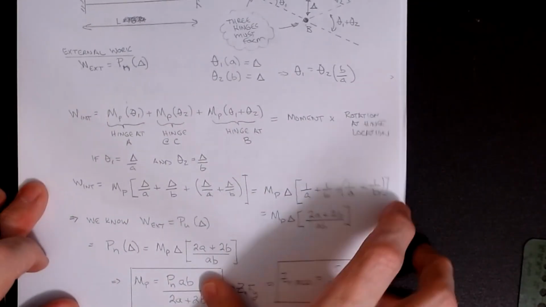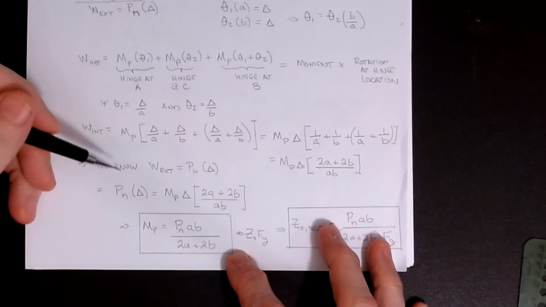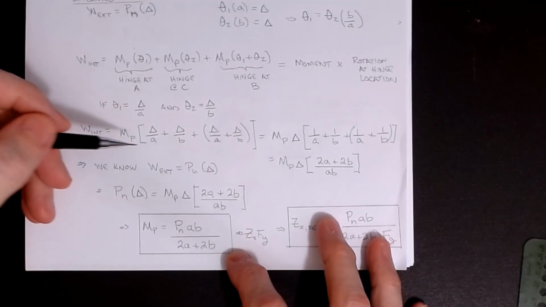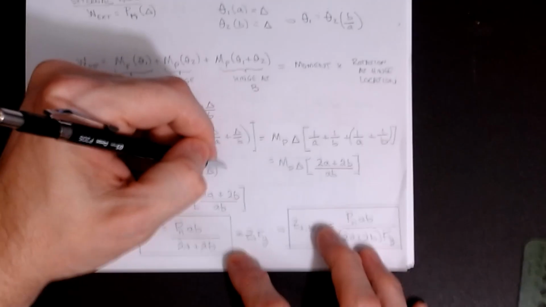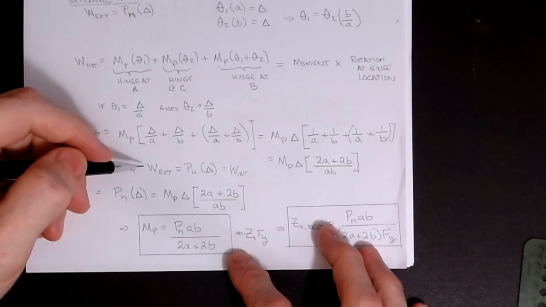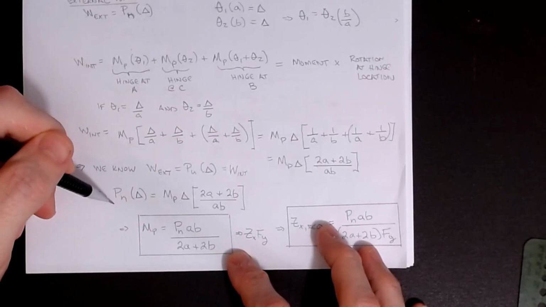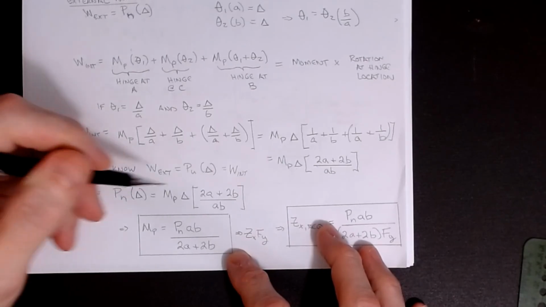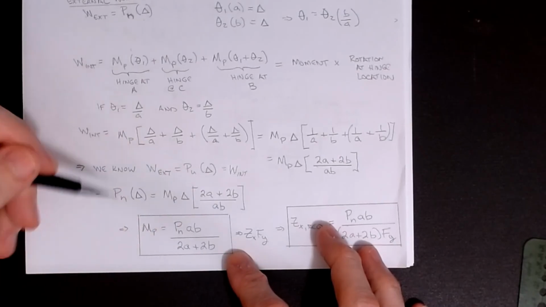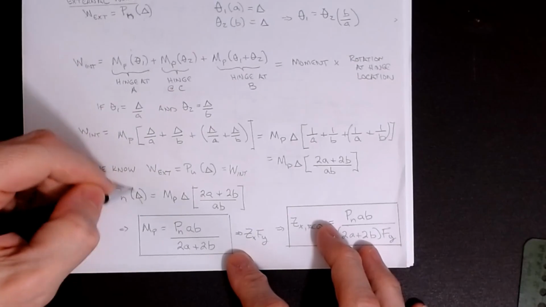So not too bad. Now, for conservation of energy and conservation of work, we know that the external work has to be met by the internal work. So W external has to equal W internal. If I plug in, my external equation was Pn times delta, and my internal was MP delta times 2A plus 2B over AB. Look at what happens. The delta is now common to both sides, and it cancels out.